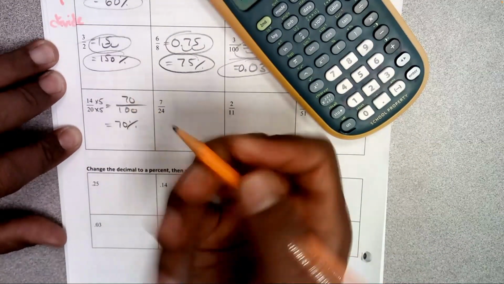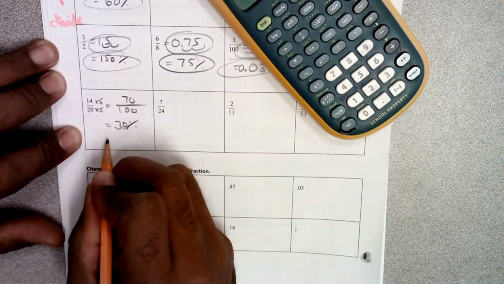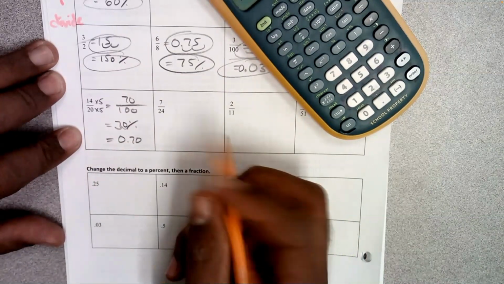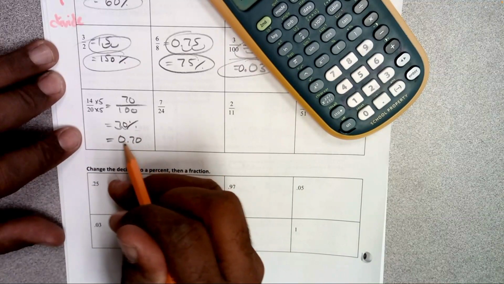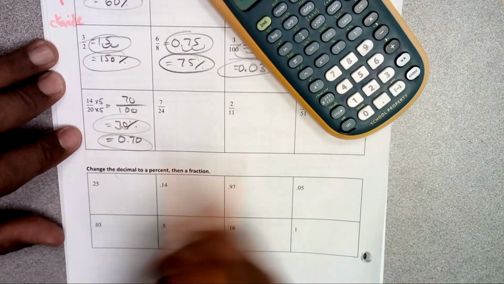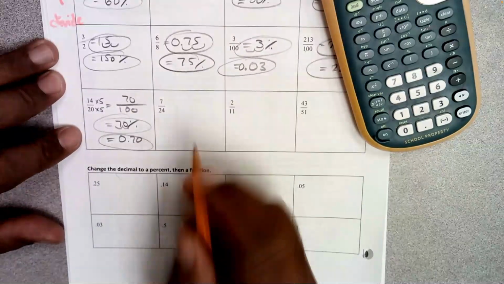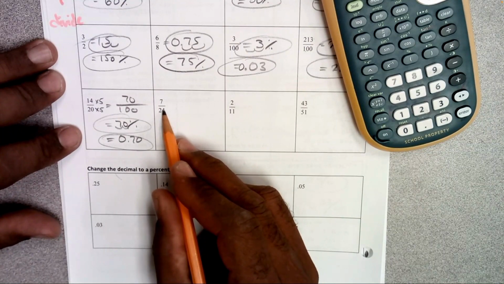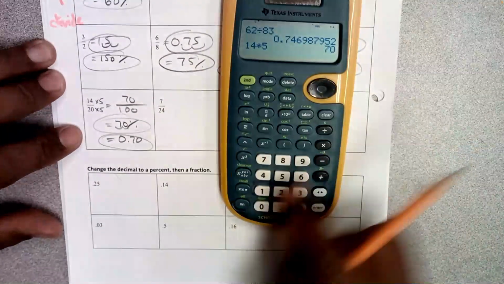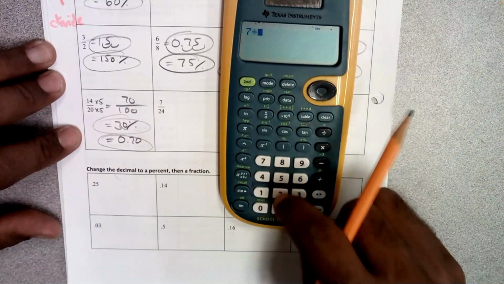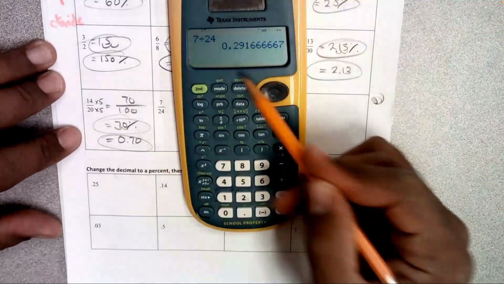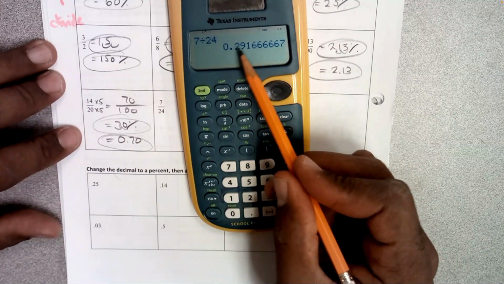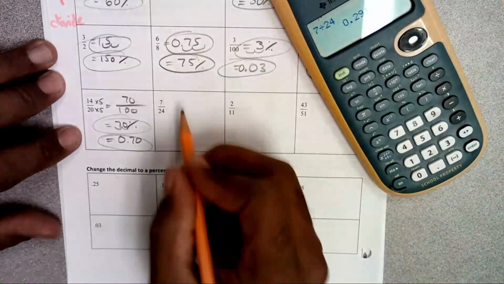And again, if I want to go back to a decimal, I move it to the left. So that's going to be 0.7 or 0.70. And I really don't have to put that 0 after. So I think it's more important to put the 0 in the front. Okay, this one, there's not really a number I can multiply that times to get it to be 100. So I'm going to go back to the method where I just basically divide the top by the bottom. And you can see I get here 0.291. And what I'm going to do is I'm actually going to write down the number that's next to it as well. I'll show you why here in a second.